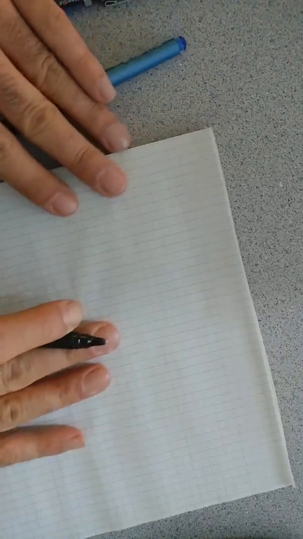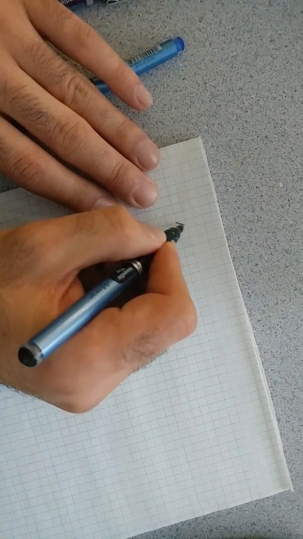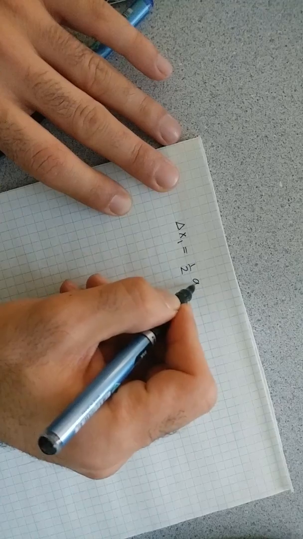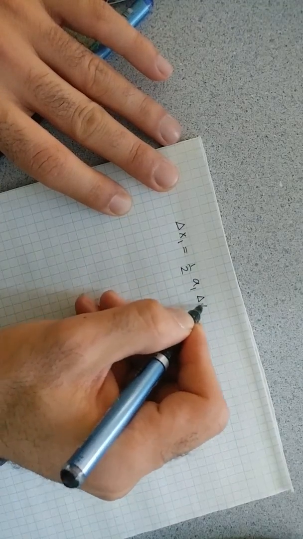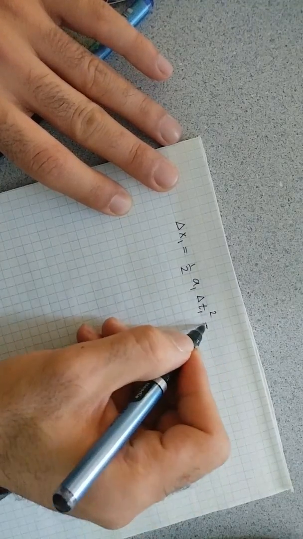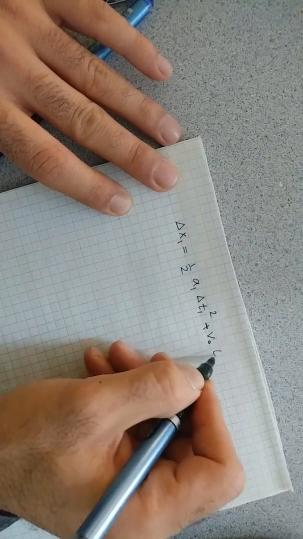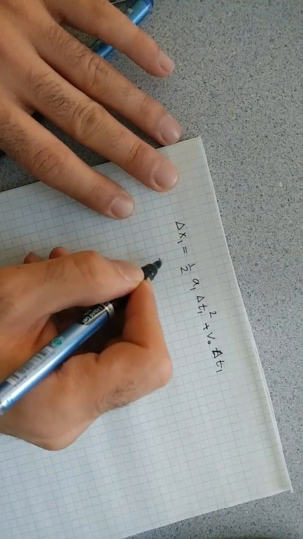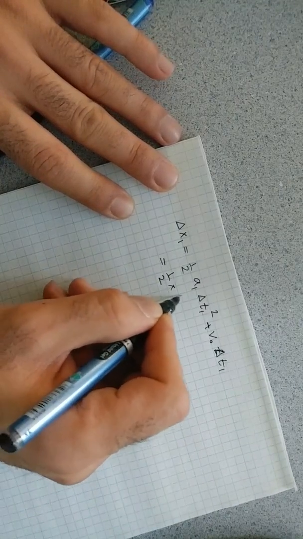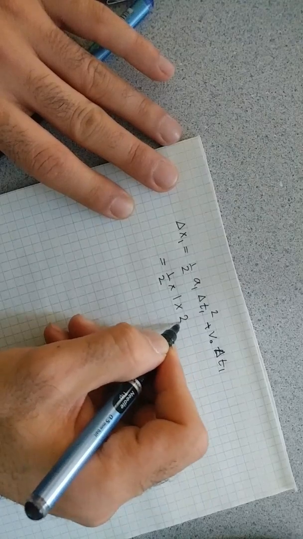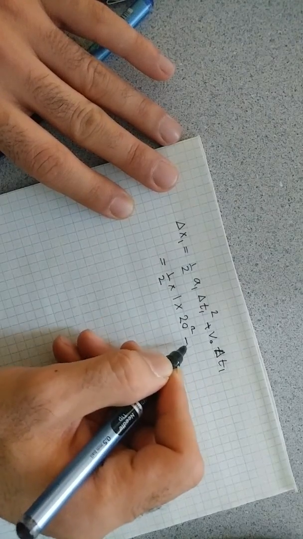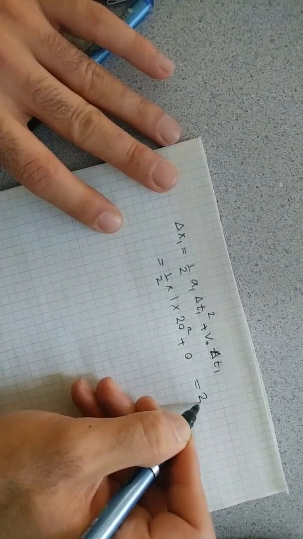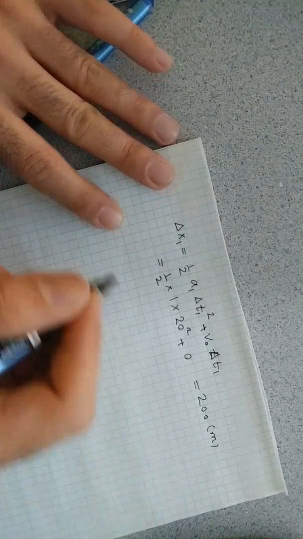So let's do delta x1, which is 1/2 a1 delta t1 squared plus v0 delta t1. I'm replacing all the numbers because I know acceleration is 1 and time is 20, plus at the beginning there's no velocity, so this is going to be 200 meters.